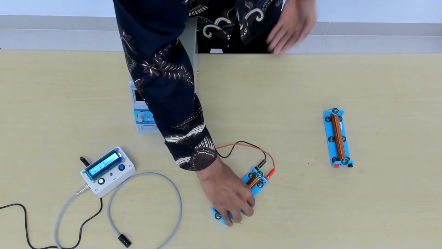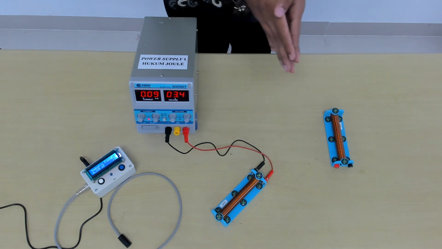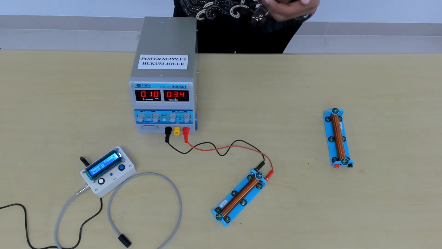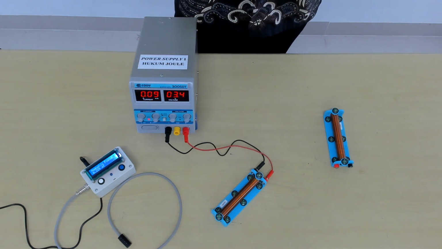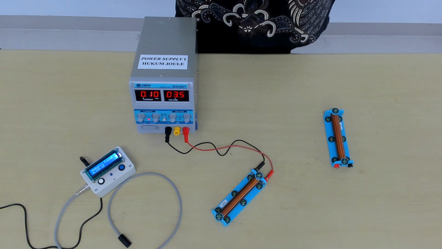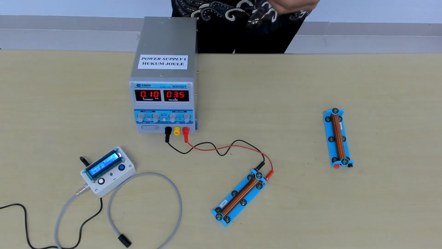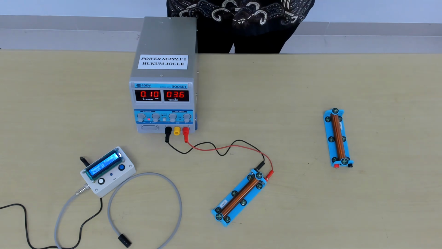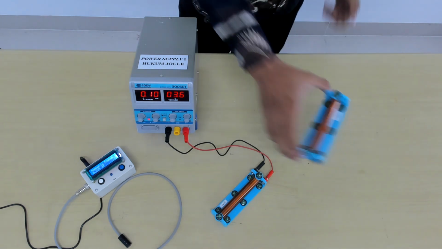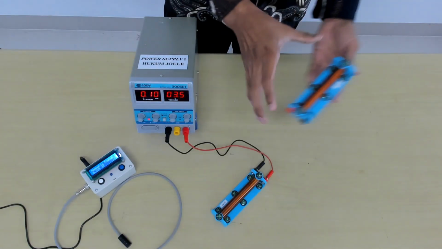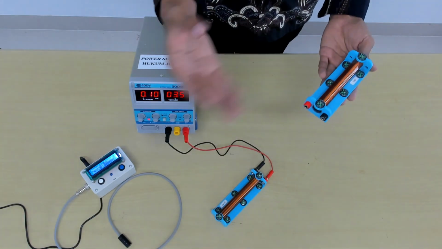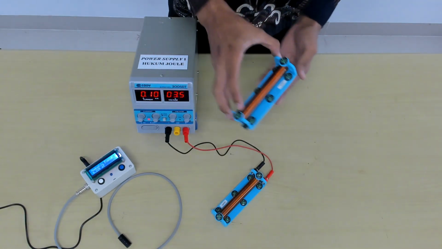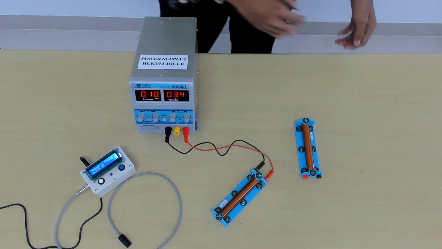Okay, then perform steps 7 to 9 with different current variations, and then you can see how much the current size changes the magnetic field. And then perform steps 7 to 10 with the different solenoid variation. You can use the 500 turn solenoid or the 1000 turn solenoid. You can just see how different the magnetic fields are. Okay guys, that's it there.